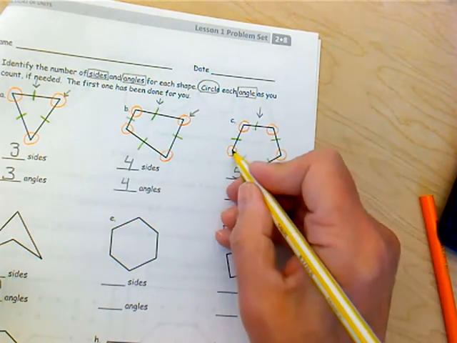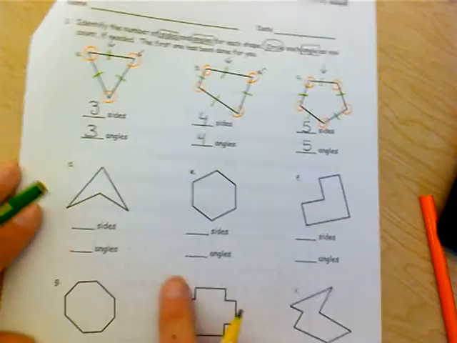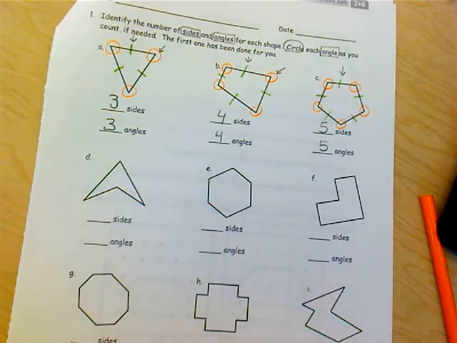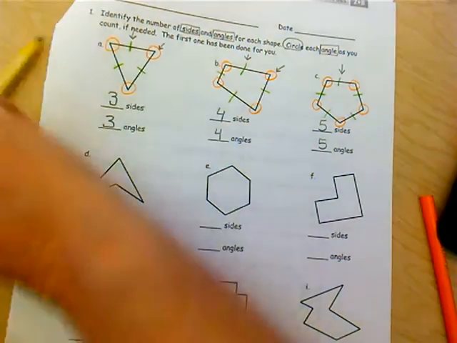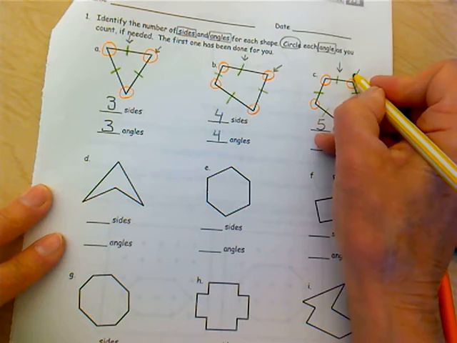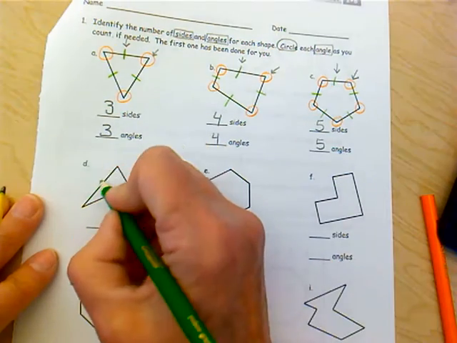Where those two line segments come together, I'm forming an angle. Ooh, this one looks tricky. Let's count the sides. Oh, hang on. I'm getting a little bit discombobulated here. I'm always showing where I'm starting that counting because when they get more complicated, I've got to watch that counting.